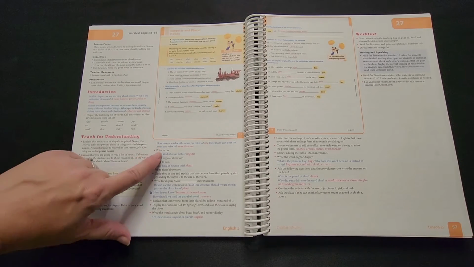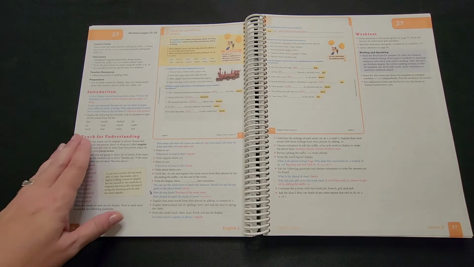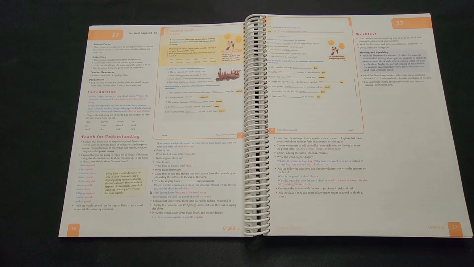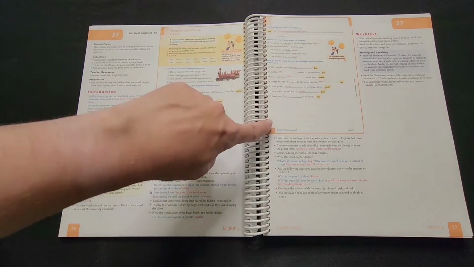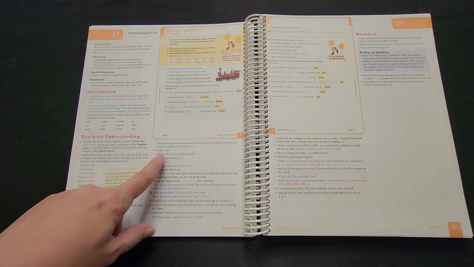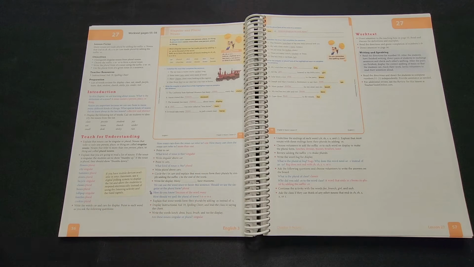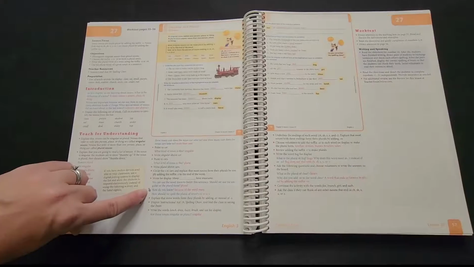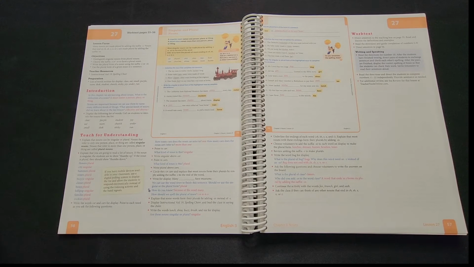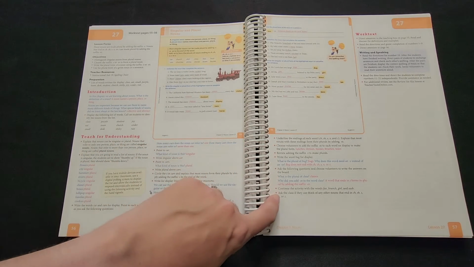The Teach for Understanding section offers several ways for you to teach these concepts. In some cases, you'll be modeling the lesson for the child, showing them what they'll be doing in their work text pages. In other cases, you'll be asking questions, and the suggested answers are here for you. If you see a question with a gear icon, that lets you know that this is a question that might require a little bit more analysis or evaluation on the part of your child. And then it will also give you some review questions.